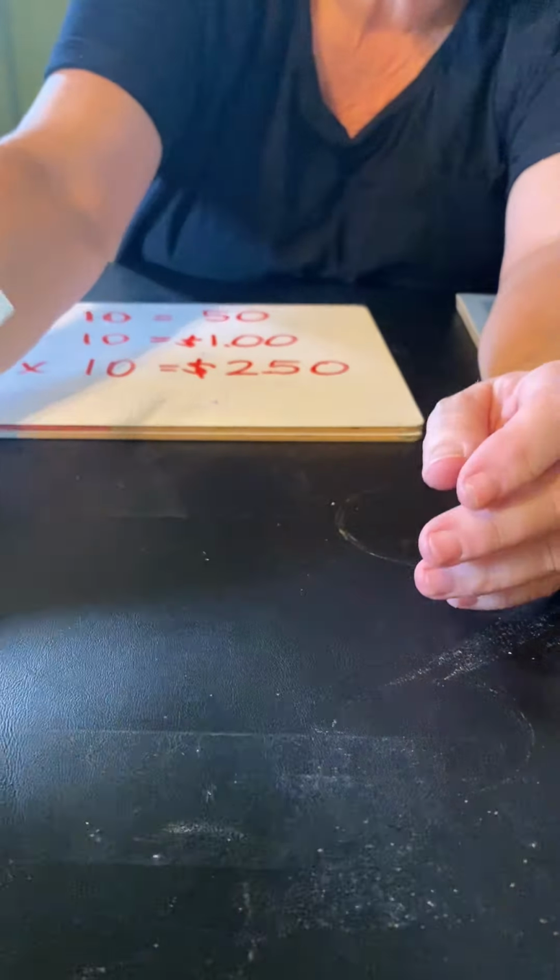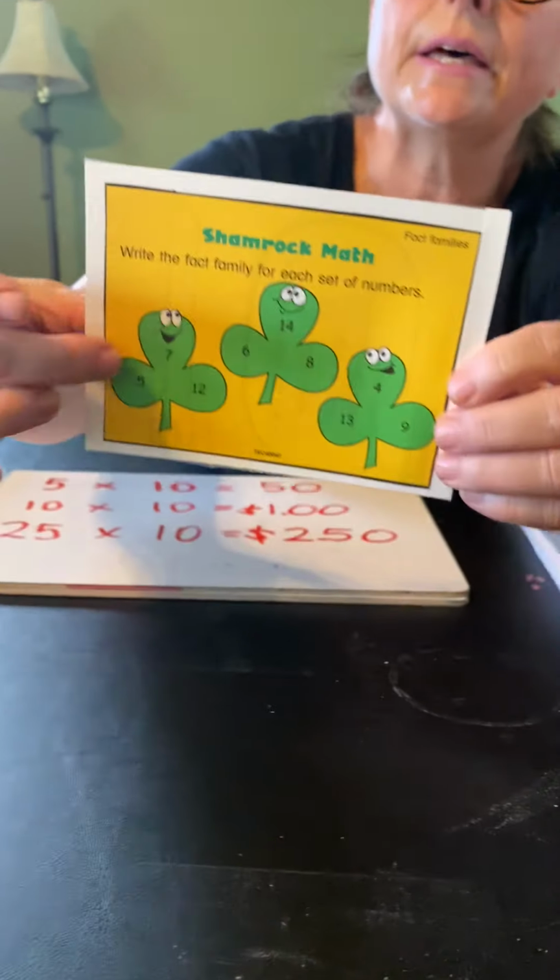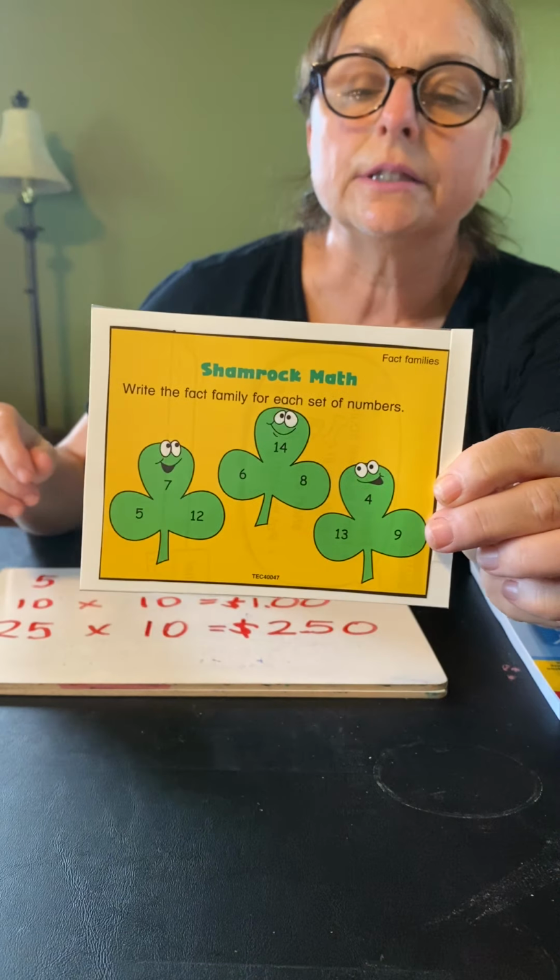I have a few little math cards I thought would be fun for us today. And we have not reviewed fact families in a while. This is called Shamrock Math. What it says is to write the fact family for each set of numbers on these little shamrocks. And I'll read the numbers to you. So you're going to need your whiteboard and marker or your paper.